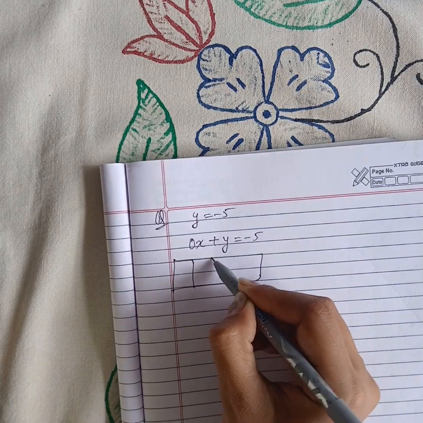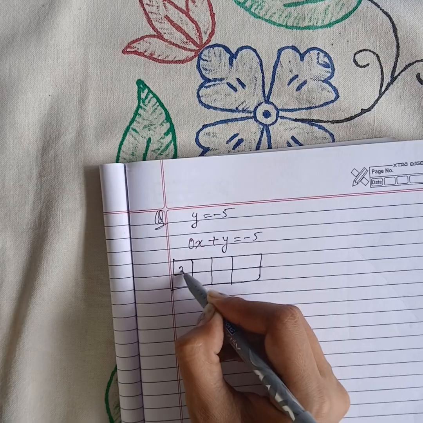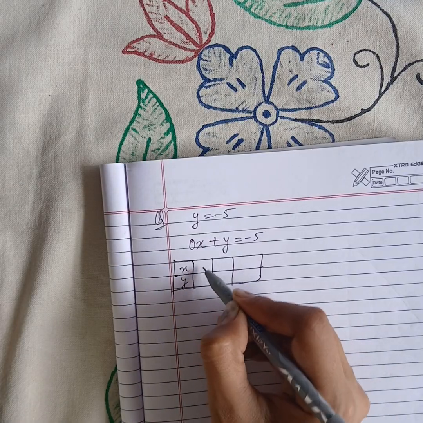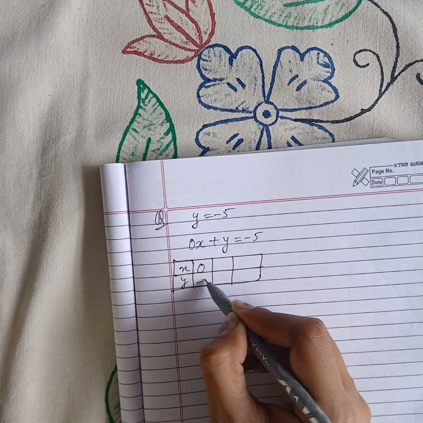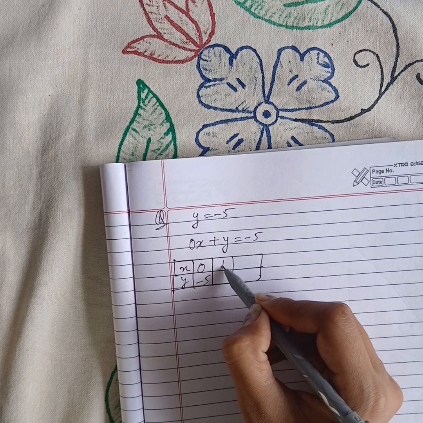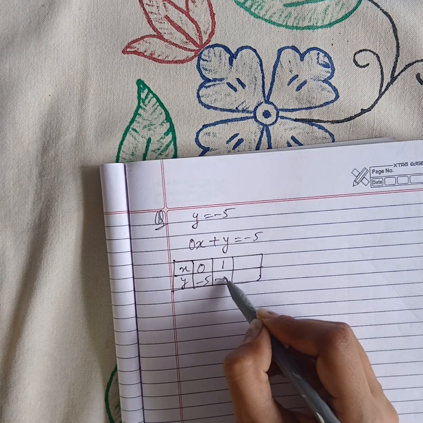Whatever value of x we put, y value is always -5. x value 0, then y value -5. x value 1, then value of y is -5.